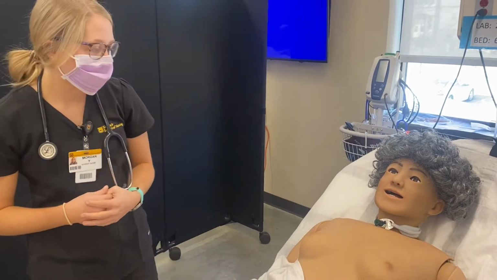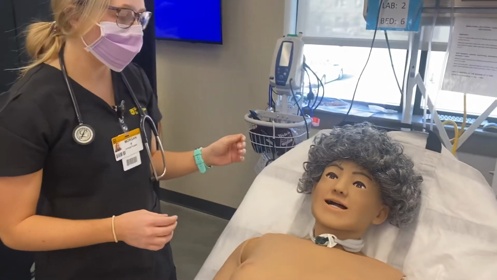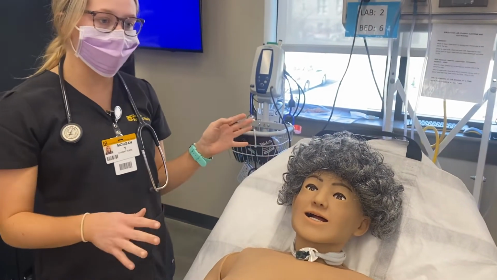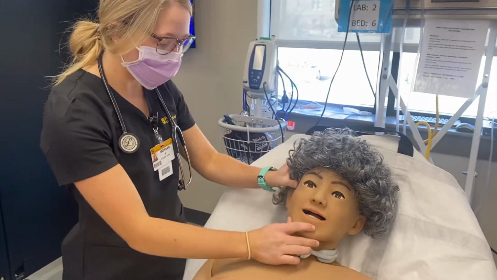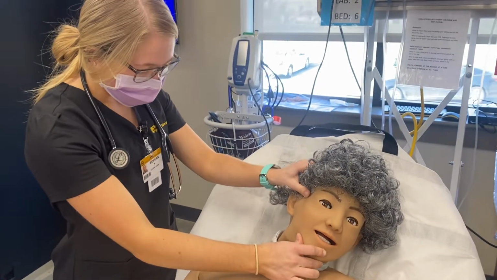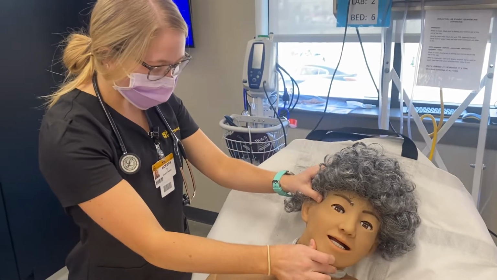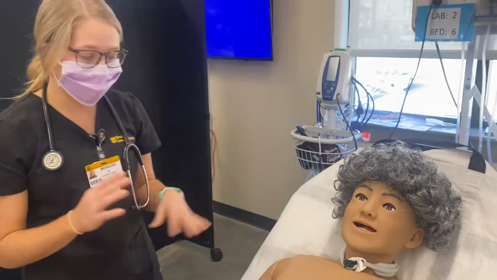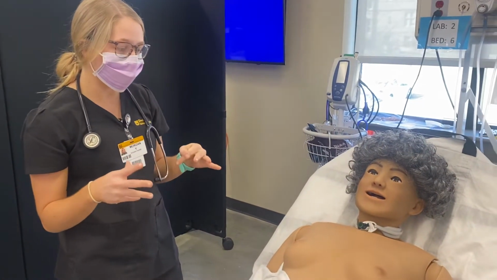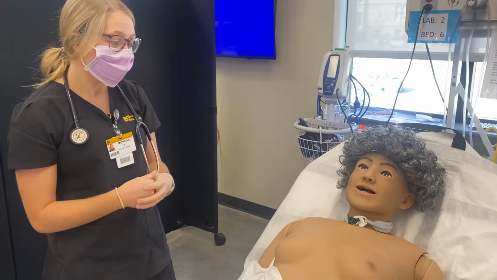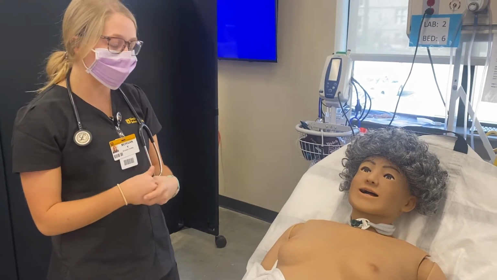Okay, so first I'm just gonna inspect for jugular vein distension. So she'll be at a 45. I'm gonna stand on her right side and have her look left. And no JVD is noted. I'm also, while I'm here, just gonna look at her general color and appearance, and for her ethnicity, her skin color is normal. It looks like she's perfusing well.